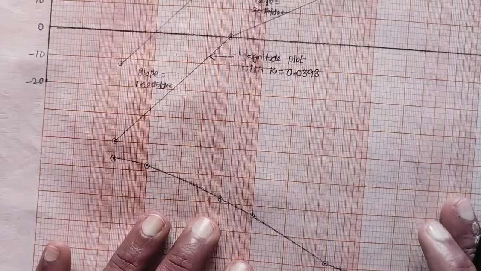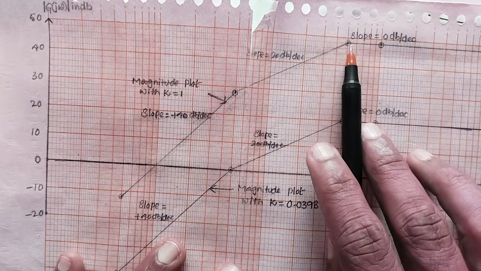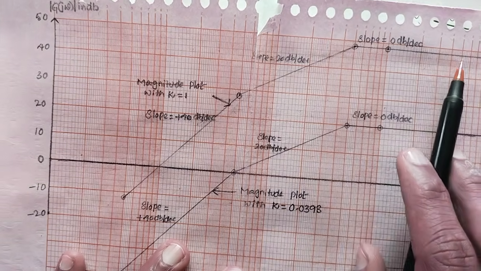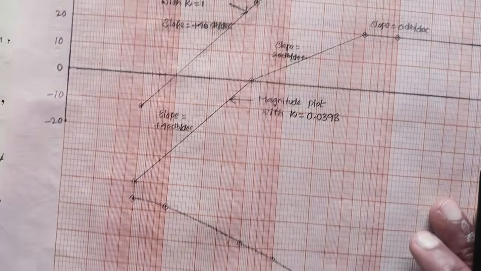So at that time, the third term comes into the picture, and again the slope changes. So minus 20 is added to 20, now it becomes 0. So the magnitude is traveling with 0 dB per decade. Now again, the phase angle plot.